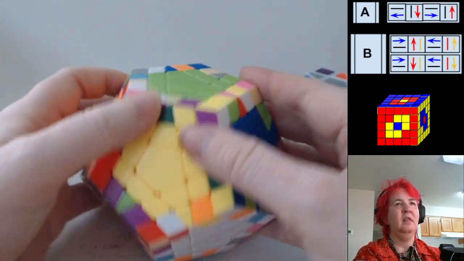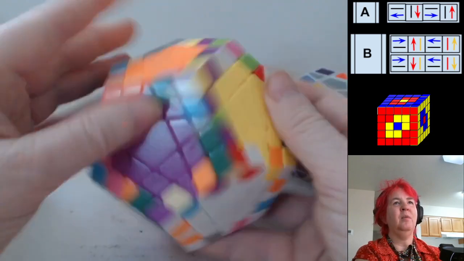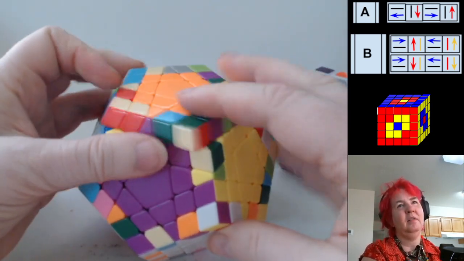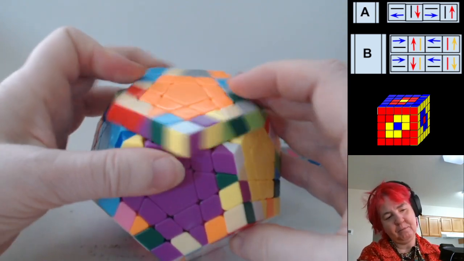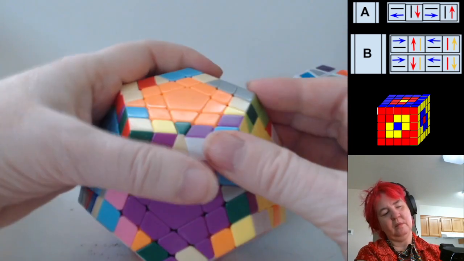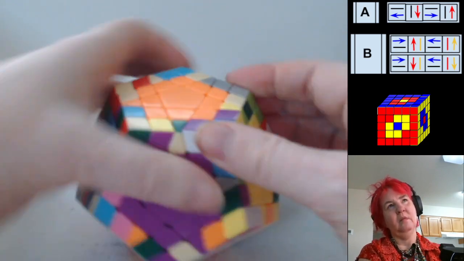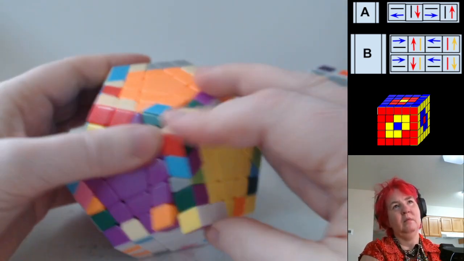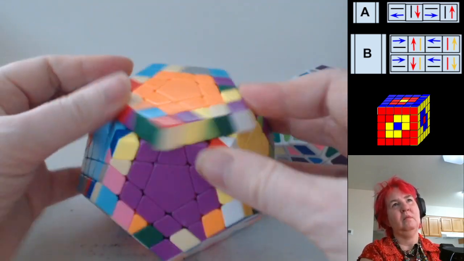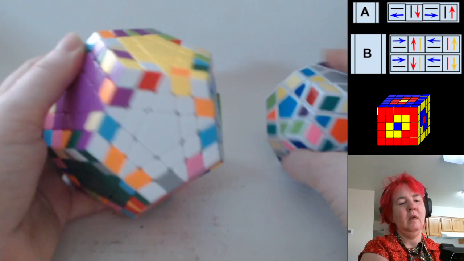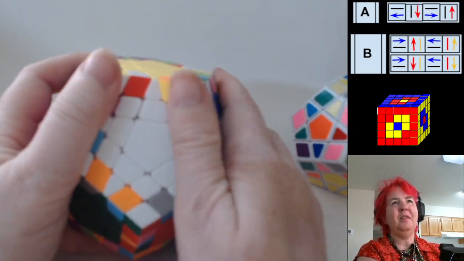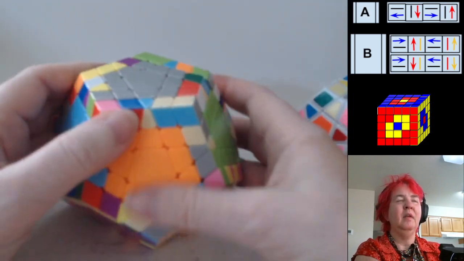There it is. Above where it wants to be. And drop it down. Okay. So that makes this white is done. I need to do the white edge pieces here, so I'm going to do that now.